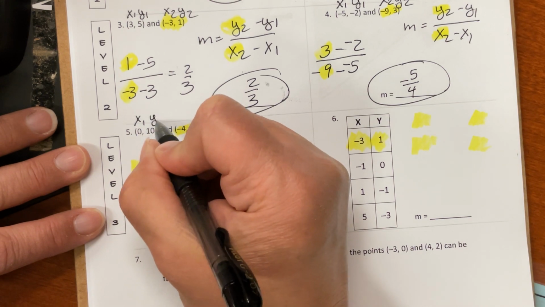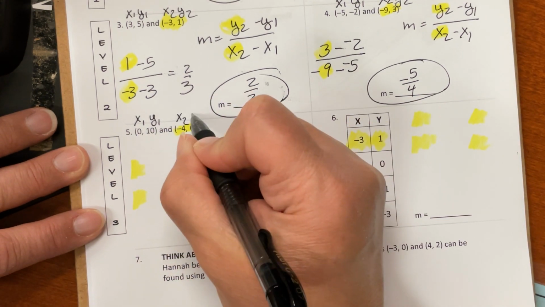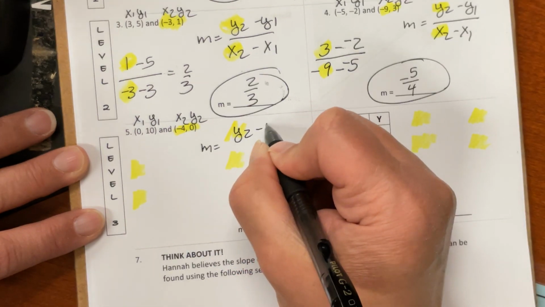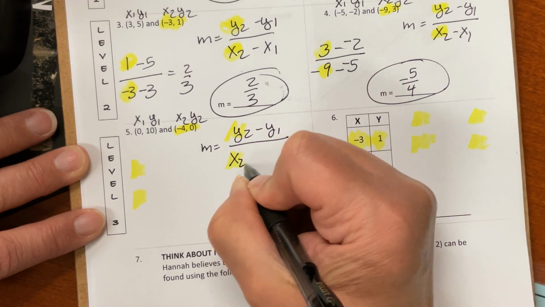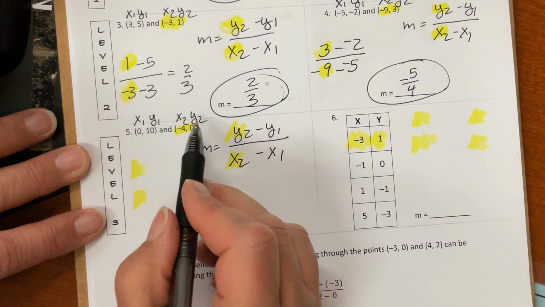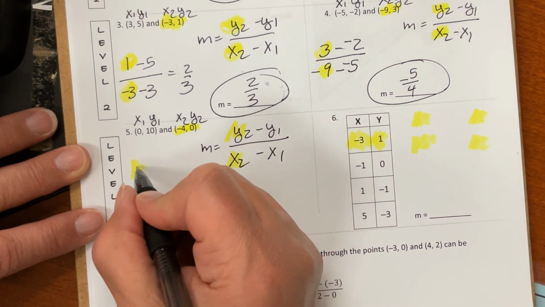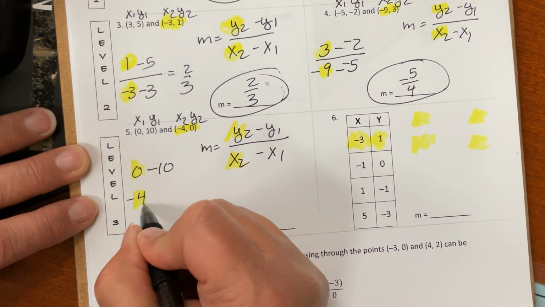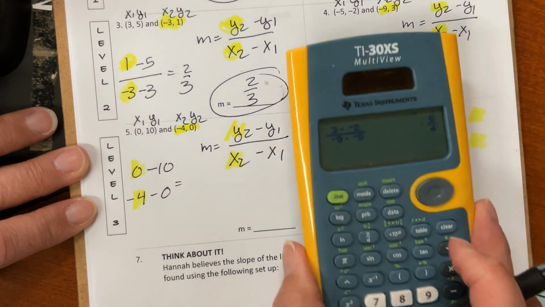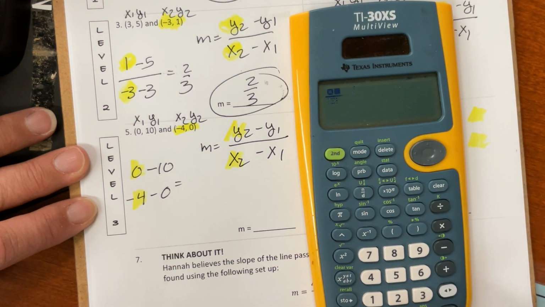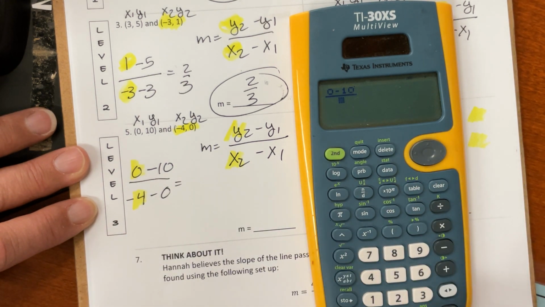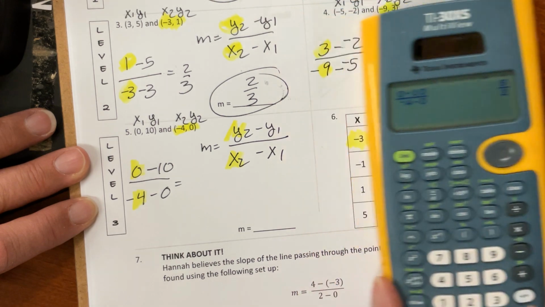X1 is 0. Y1 is 10. X2 is negative 4. Y2 is 0. Formula doesn't change. M equals Y2 minus Y1 over X2 minus X1. Just fill in the numbers. Y2 is 0. Y1 is 10. So 0 minus 10 over negative 4 minus 0. And that's a put me in the calculator problem. 0 minus 10 over, oh, I didn't put the, sorry, negative 4 minus 0. And I end up with positive 5/2.